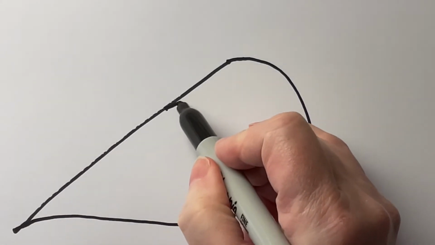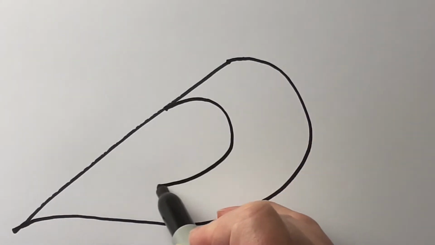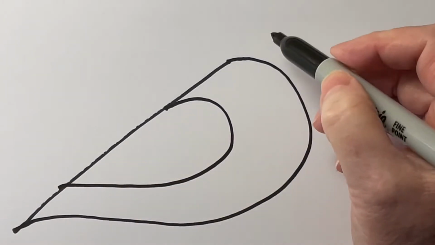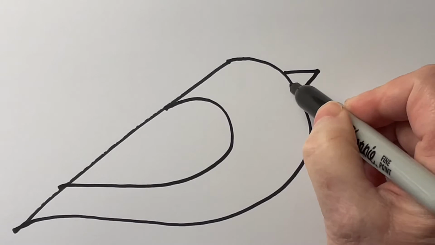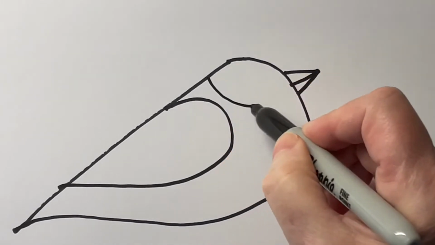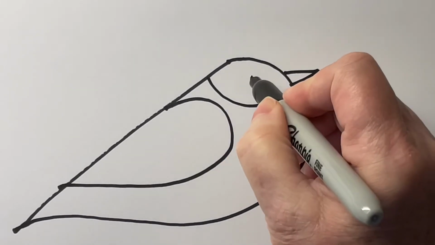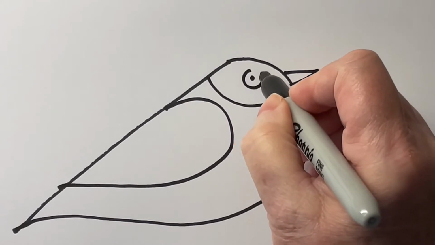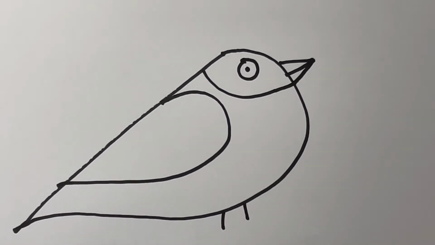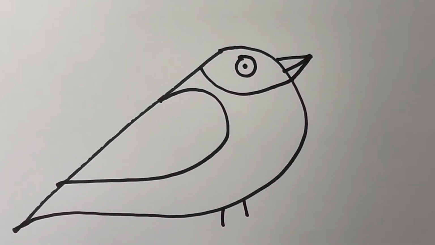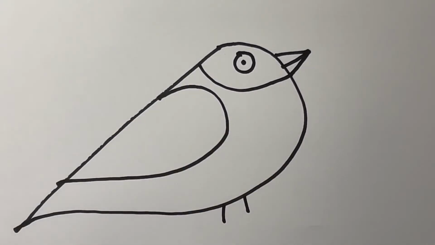And then the wing is there, the beak there, a dot and the eye. On the picture, some of them have got little legs, but the little legs are just like that. So that's a really simple bird that you can do. There's a different bird. Sorry, let me find some more paper.